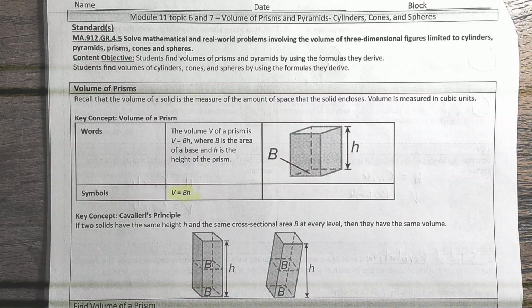Dadgummit, I forgot those shapes again. This lesson is so much easier with the shapes. I may have to go back and redo Module 11 with those shapes later, but not now. That's a summer project.